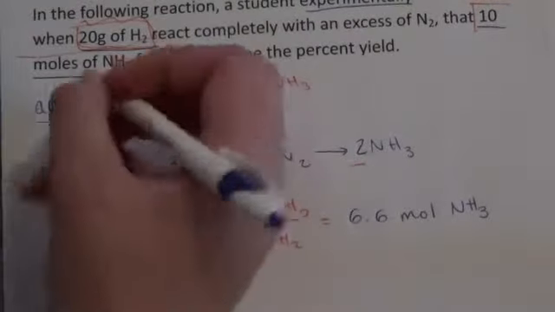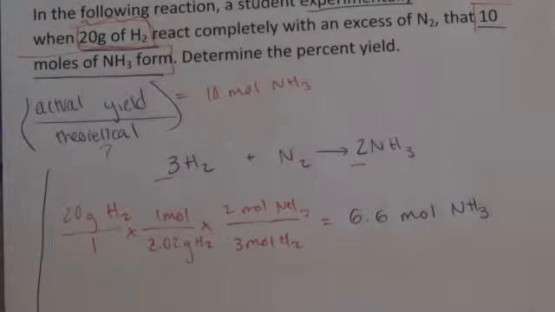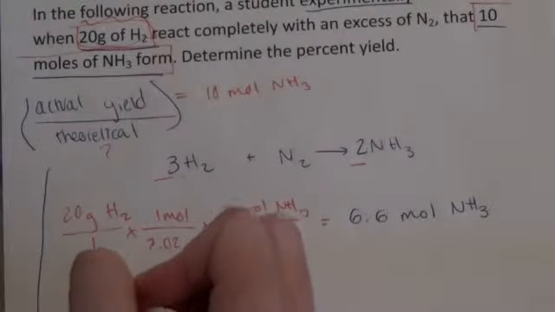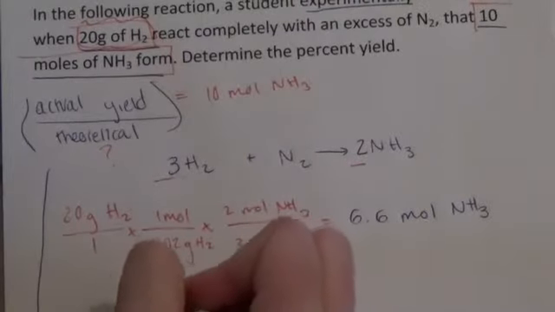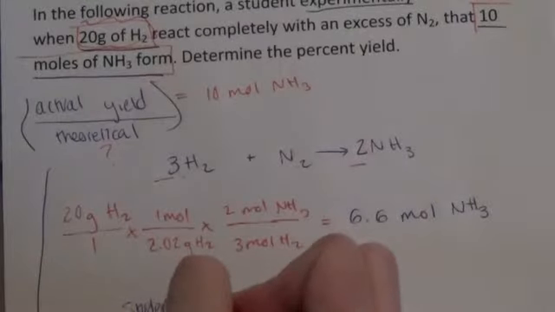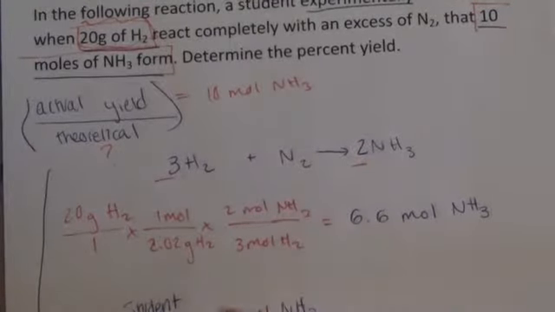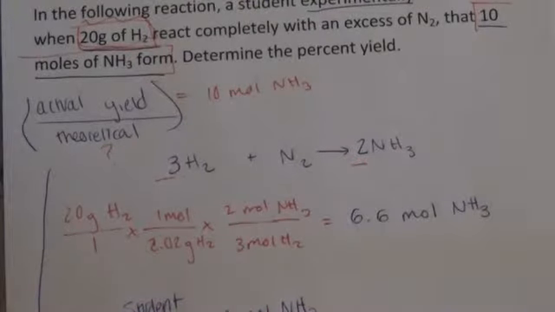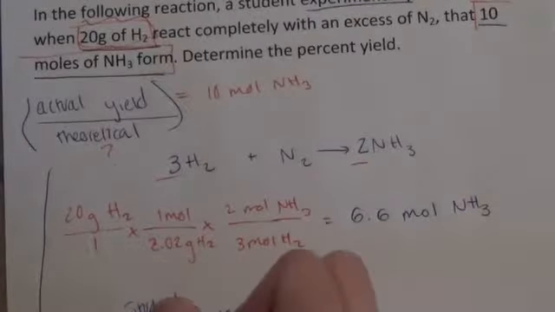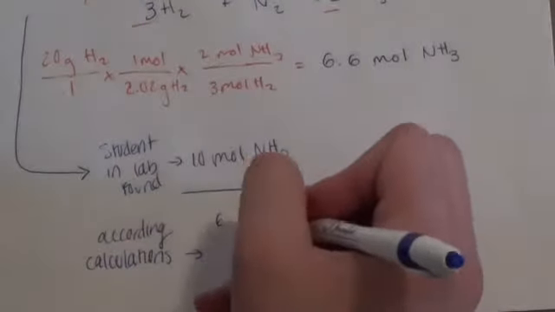So going back to what we got up here, actual over theoretical. The student in the lab found there to be 10 moles of NH3, and according to calculations, we found there to be 6.6 moles of NH3.